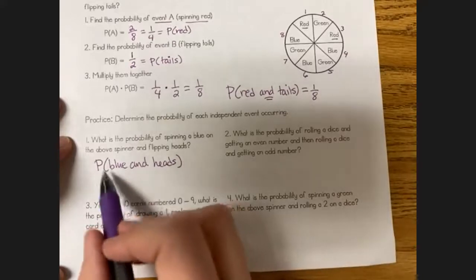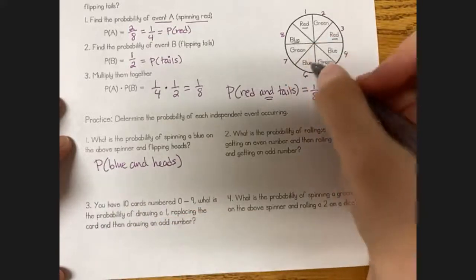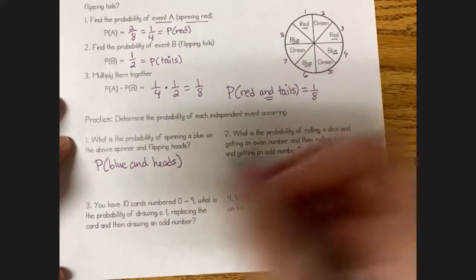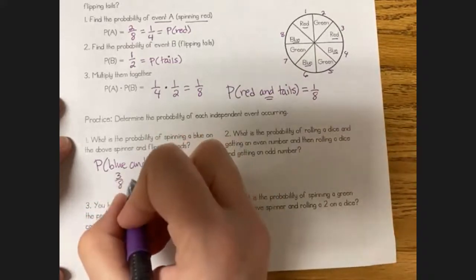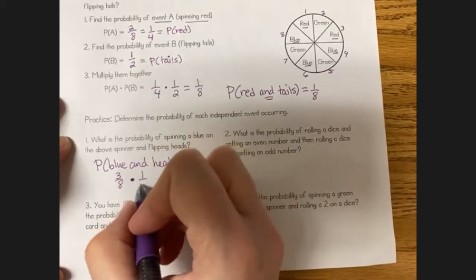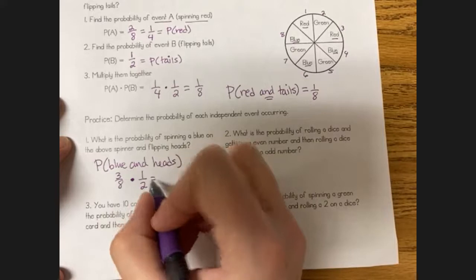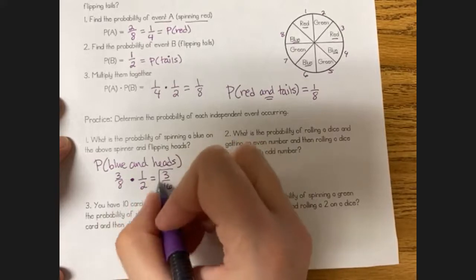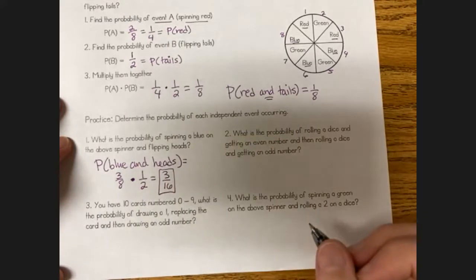So I find the probability of the blue first. If you look at the spinner, I have 1, 2, 3 blues. The probability would be 3 out of 8. I'm just going to stick it right there below the word blue. And I'm going to multiply this by the probability of heads. Probability of heads is again 1 out of 2 sides on the coin. So it's 3/8 times 1/2, and I get 3/16. So my probability gets even lower and lower. The chances of two separate events that are independent happening usually tends to get smaller probability.